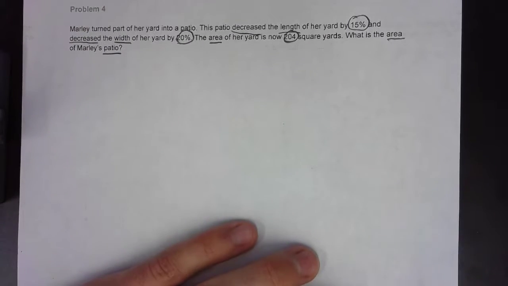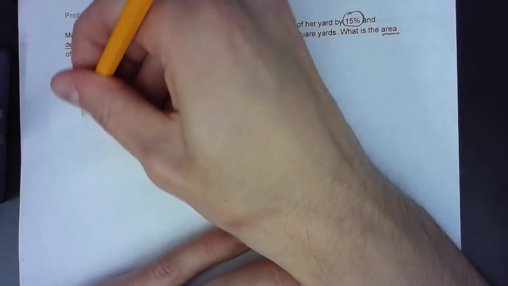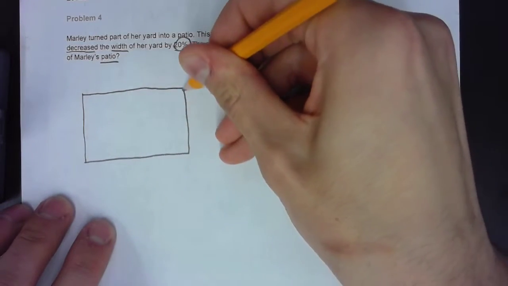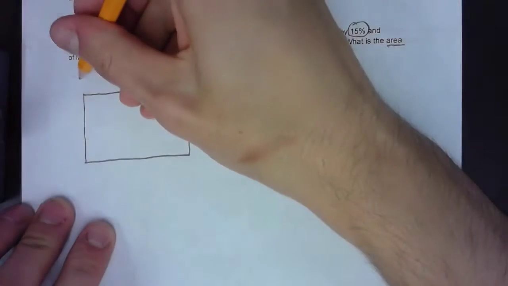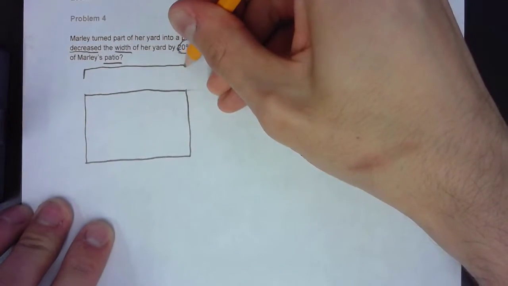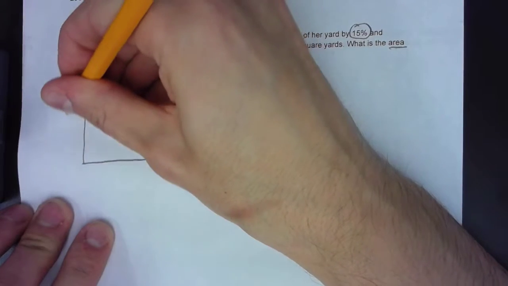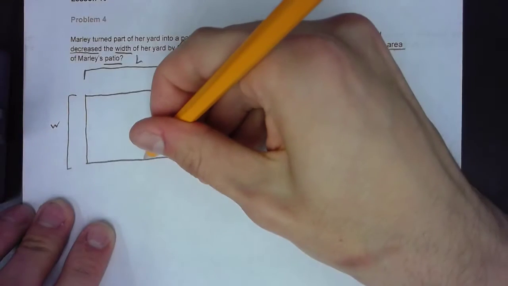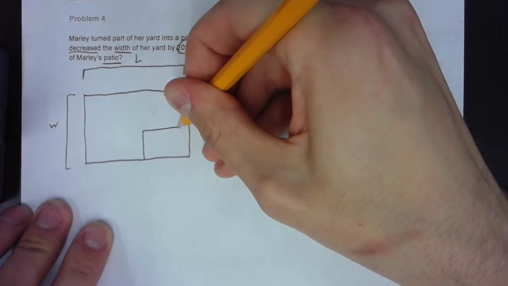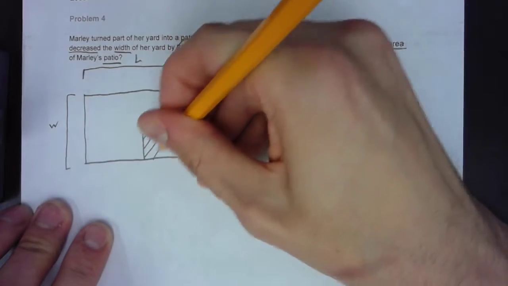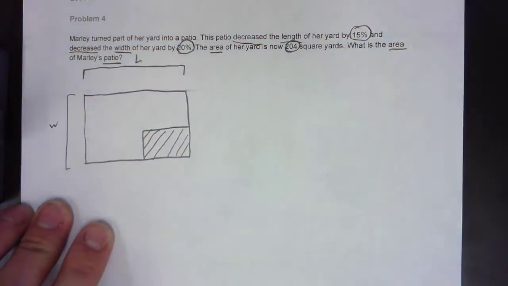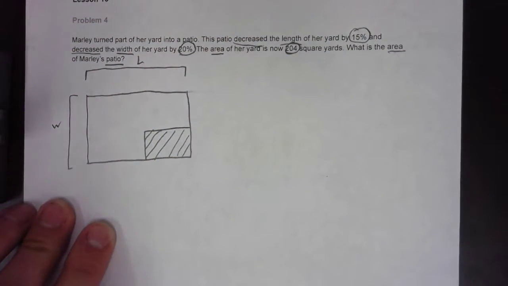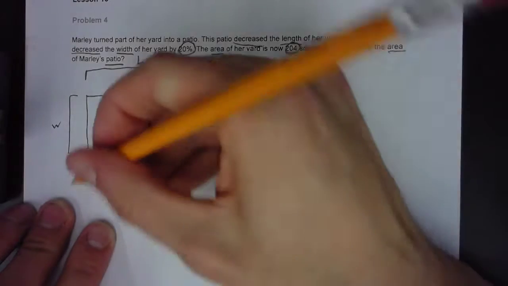Okay, so now the way I like to visualize this problem, I like to draw one diagram to represent her entire yard, right? And this yard has a length, and this yard has a width, both of which we don't know, right? And so now a patio has been built on top of the yard. So this kind of shaded box in right here, that is the patio, and so we know that the patio decreased the length of her yard by 15%.